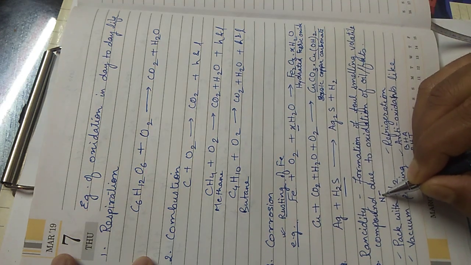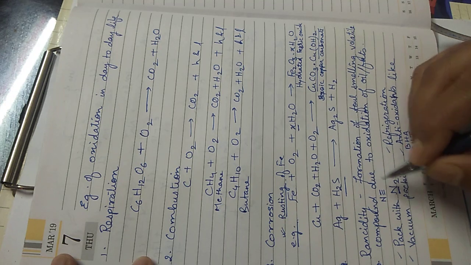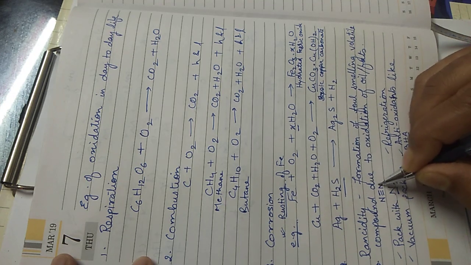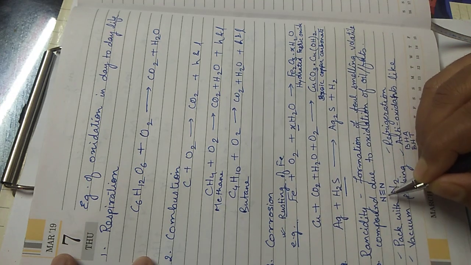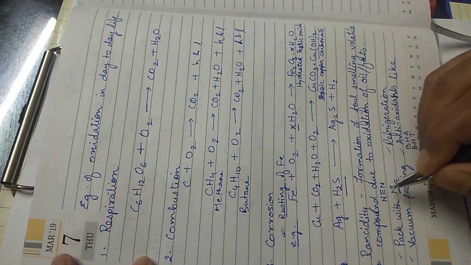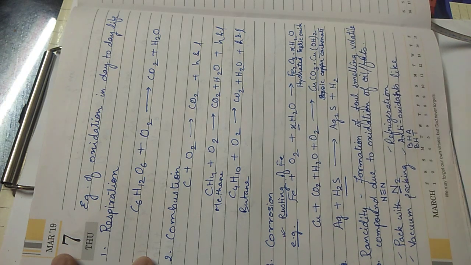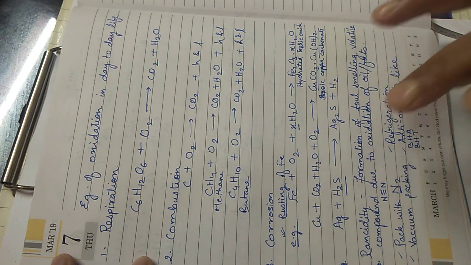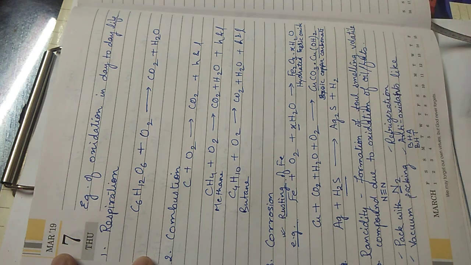Inert means non-reactive. Why non-reactive? We'll learn later that two atoms of nitrogen are bound to each other by 3 bonds, which makes them extremely stable and they don't easily react with other gases. Therefore, chips packets or any other fried packets are flushed with or packed with nitrogen so that rancidity can be prevented.